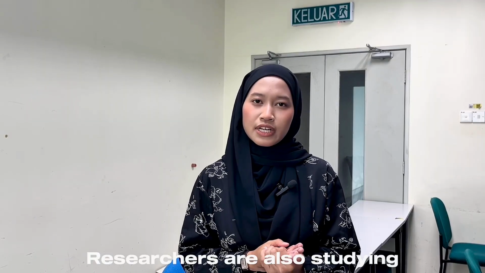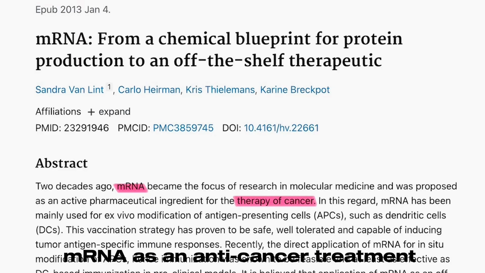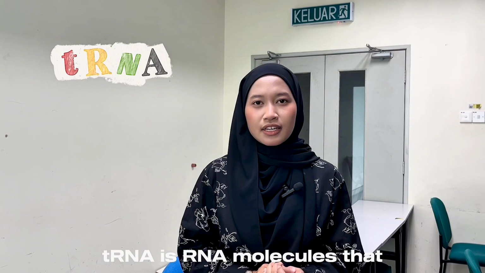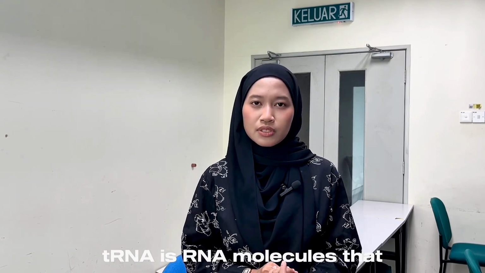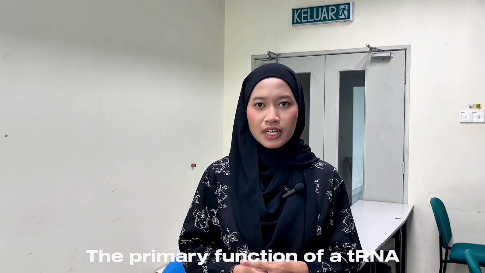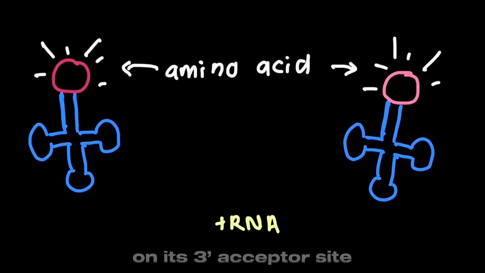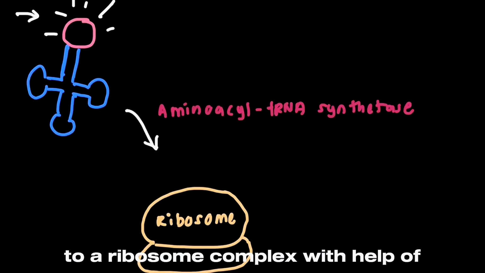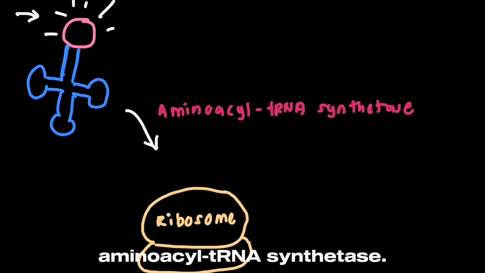Researchers are also studying mRNA as an anti-cancer treatment due to its ability to modify cells. tRNA. tRNA is an RNA molecule that translates mRNA into protein. The primary function of tRNA is to carry amino acids on its 3' acceptor site to a ribosome complex with the help of aminoacyl-tRNA synthetase.